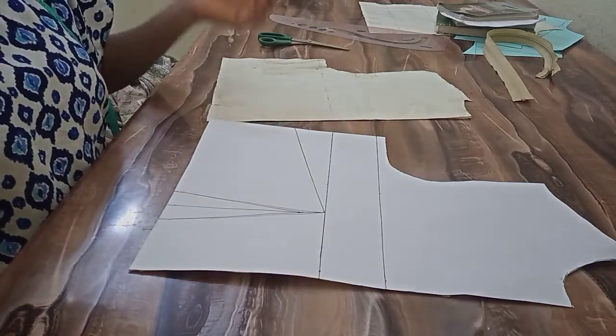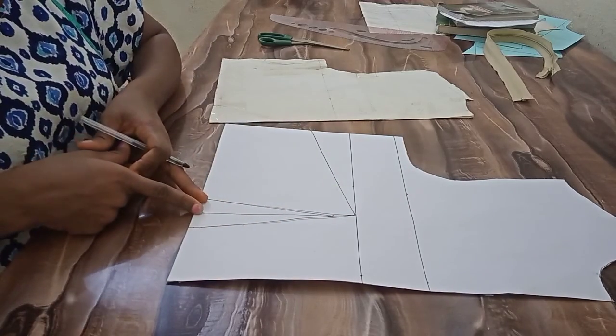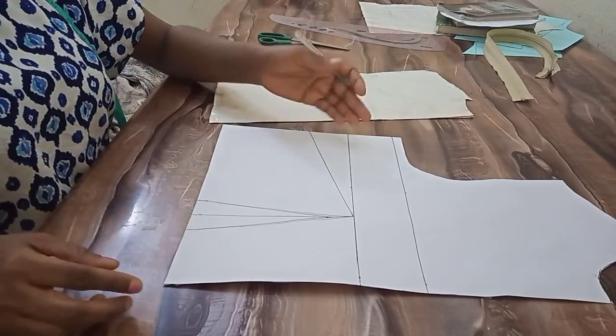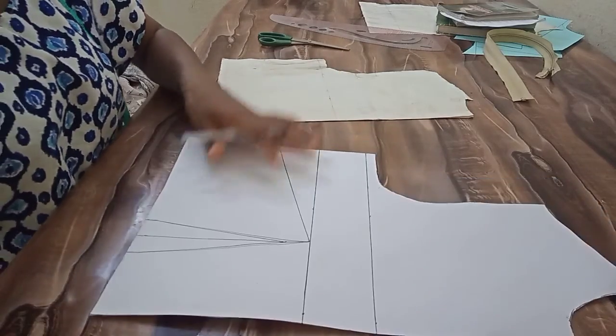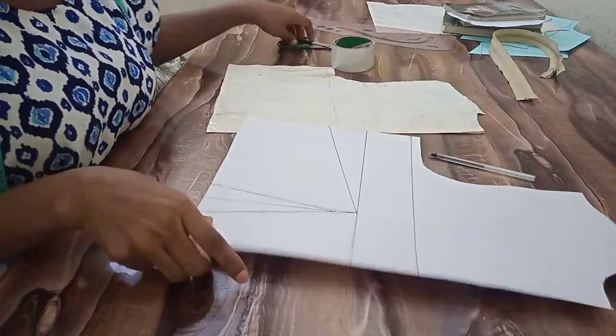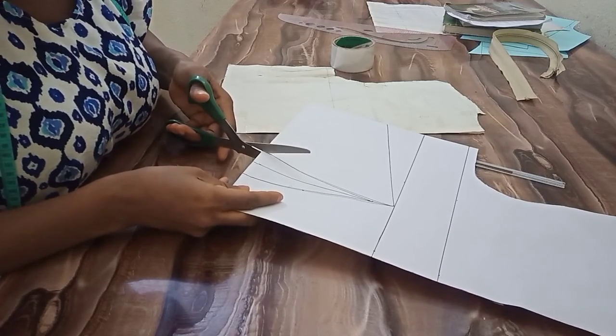Okay. So the next thing I'm going to do is to cut all the waist darts, and I will close the bust darts so I can transfer the dart to the waist. So this is it.